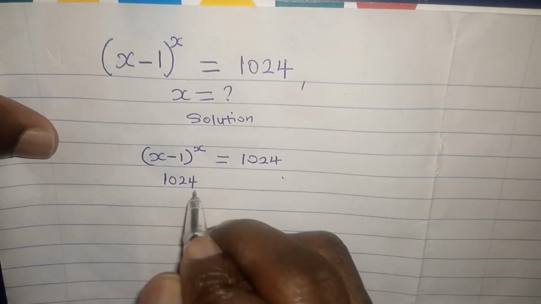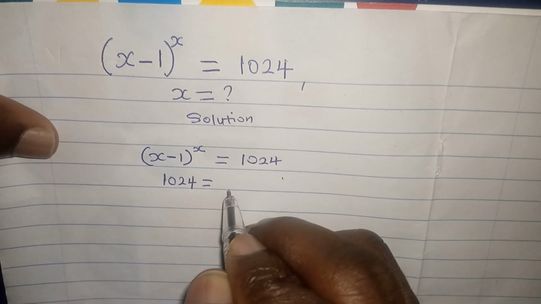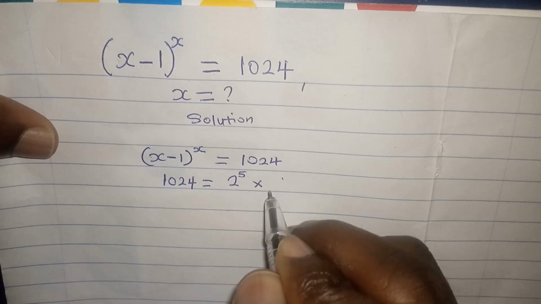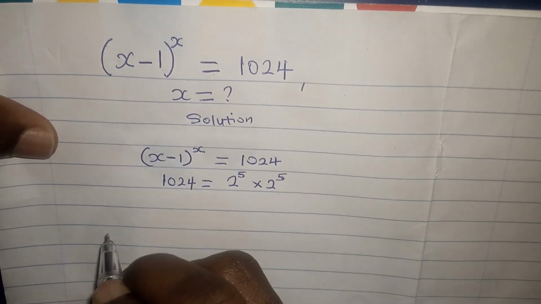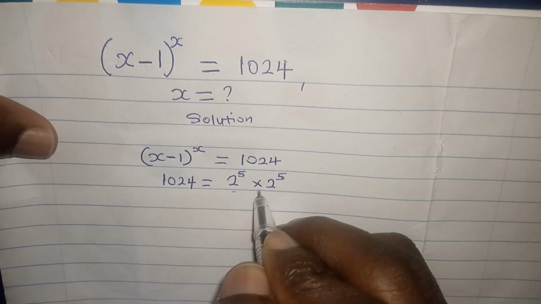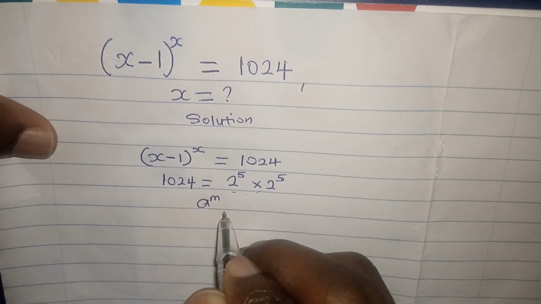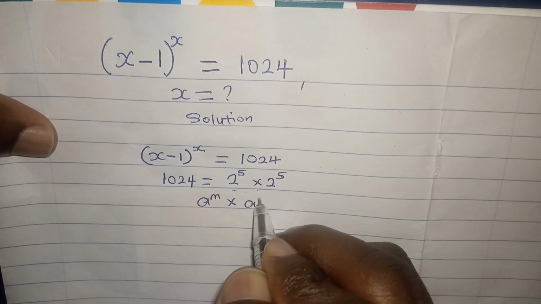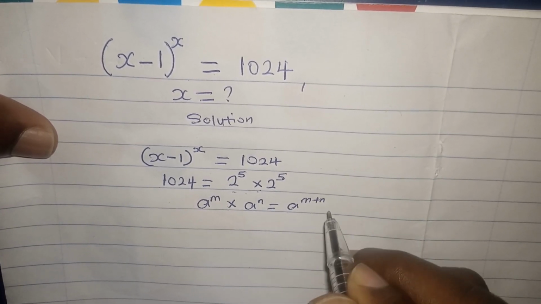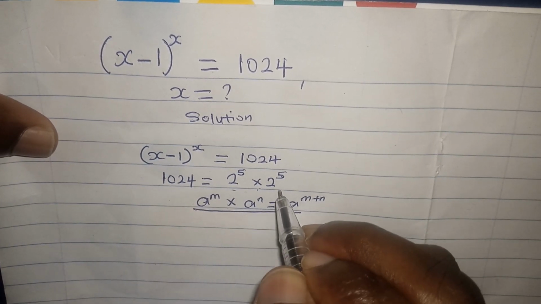We have 1024, and this 1024 we can write as 2 to the power of 5 times 2 to the power of 5. Here, if we apply the rules of indices, which says a to the power of m times a to the power of n is equal to a to the power of m plus n.